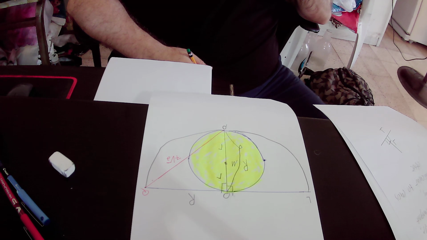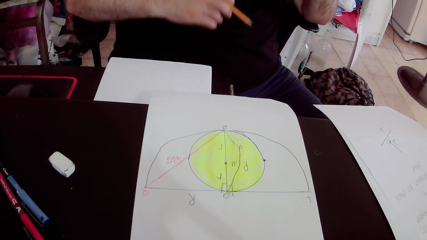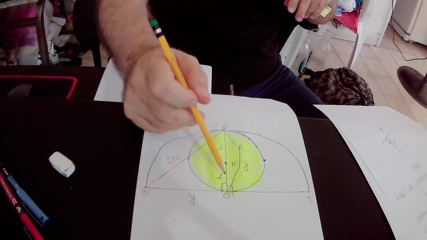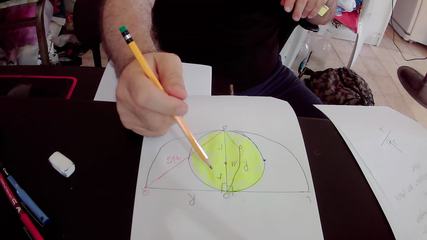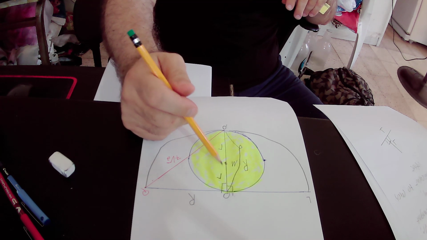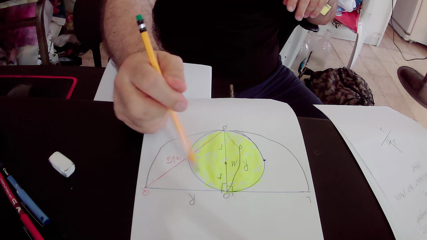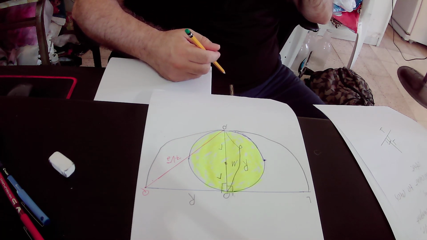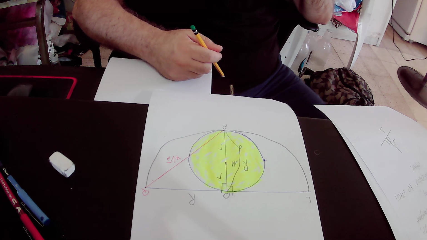So actually we have a triangle POQ that is a right triangle, because the angle POQ of the triangle equals 90 degrees. Therefore, triangle POQ is a right triangle. So I will draw again the right triangle POQ.